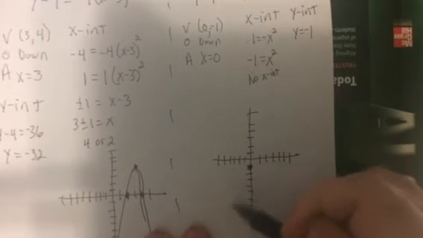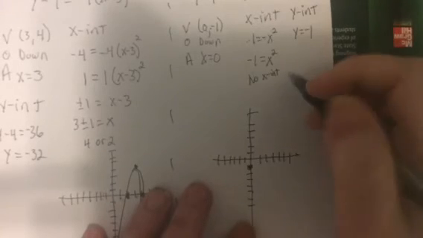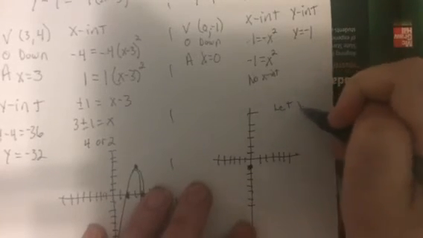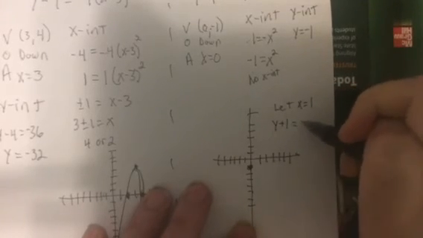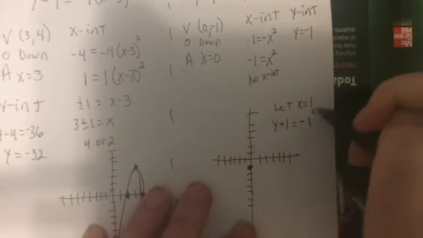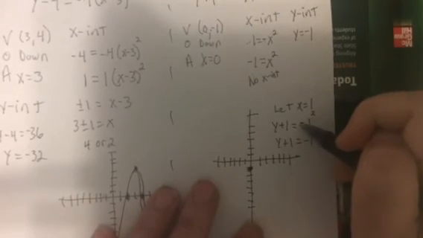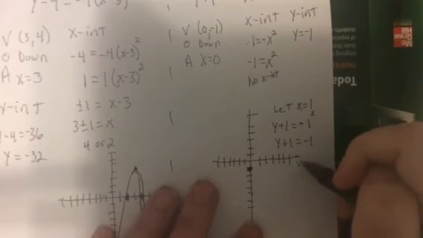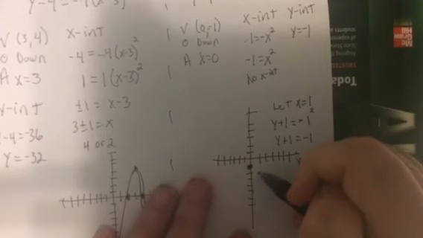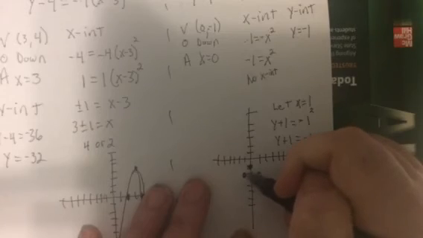Now we're going to do the ever popular plug and chug. So I know what happens when x is 0. What happens when x is 1? So let x equal 1. We would have y plus 1 equals negative 1 squared. So y plus 1 equals negative 1. Squared takes precedence over the negative, or multiplication, I should say. Subtract 1, y equals negative 2. So we have a point here. And hey, this is our axis. So then this would be here.